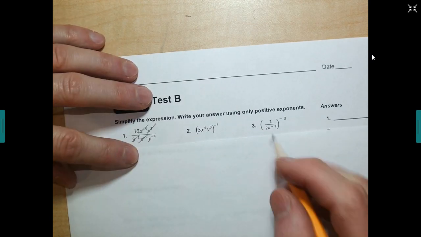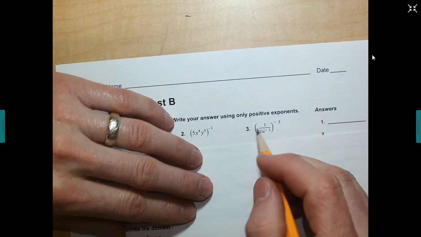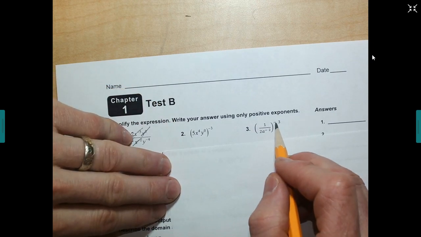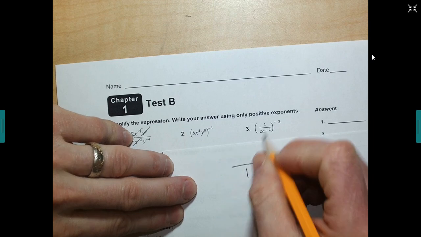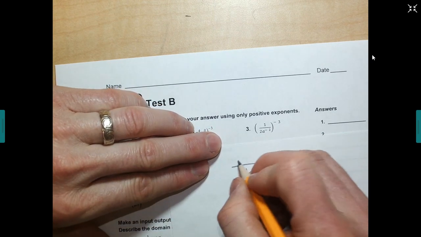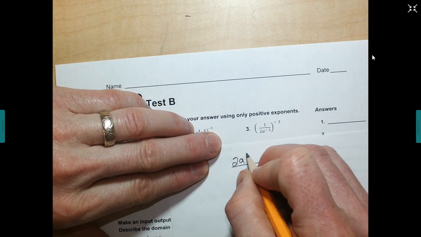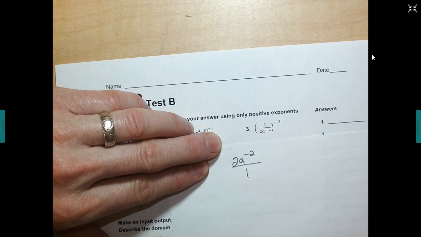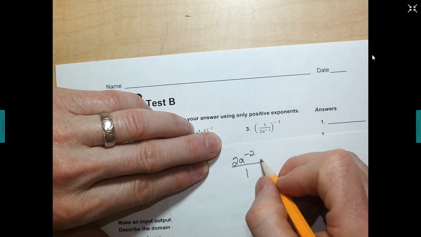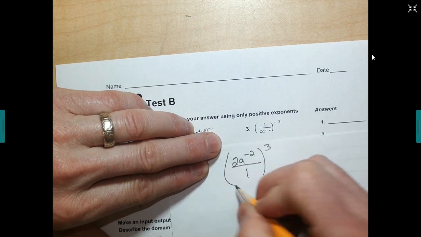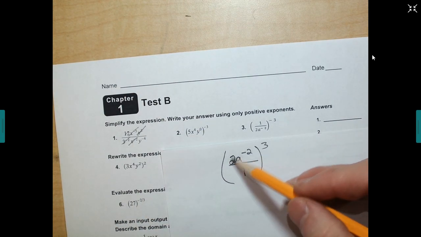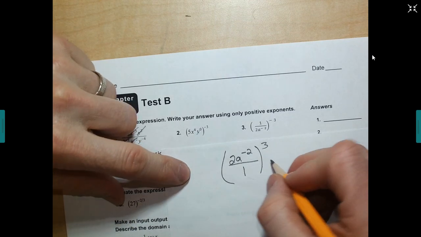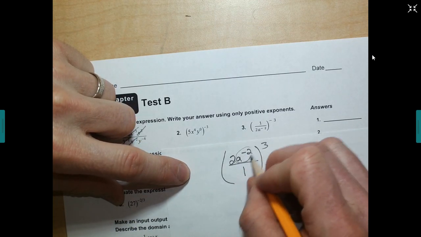All right, let's do this one, number 3. So I have a negative here. So the first thing I'm going to do is just flip everything. So I have 1 on the bottom, and I have 2a to the negative 2. Okay, so I still have negatives. So the first thing I did is I got rid of this negative. So I flipped everything. Now, I have to carry this to the bottom.